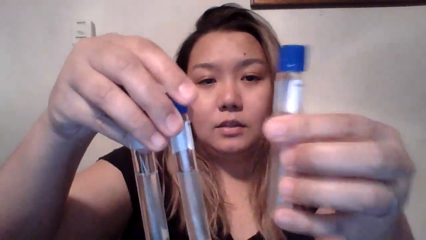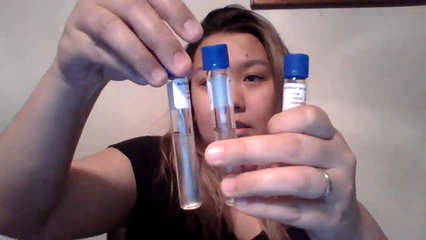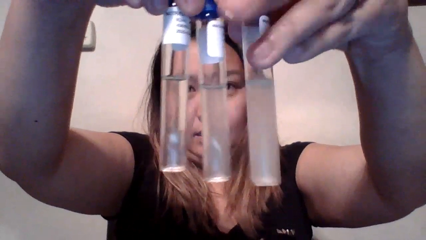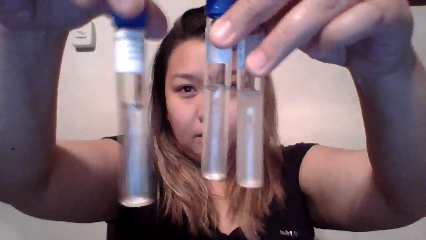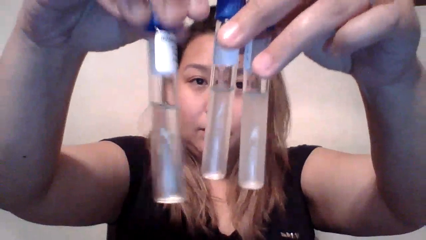For the sodium test, I have my vials. So for the S. ceri, these are my vials for the S. ceri. This is 1%, this is 7, and this is 15%. I don't know if you can see, but the higher the salt concentration, the less growth there is.